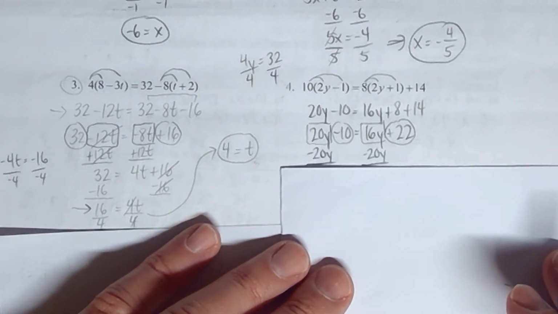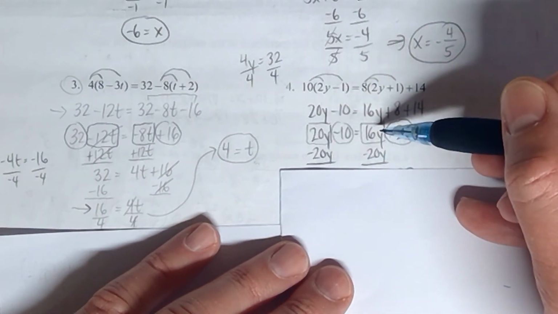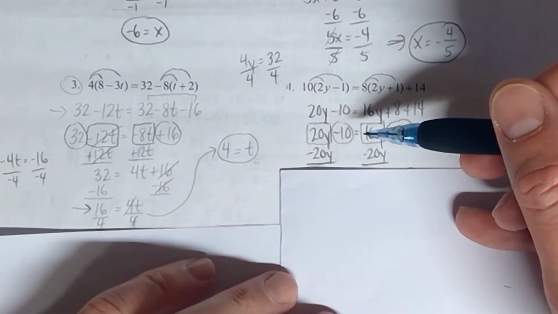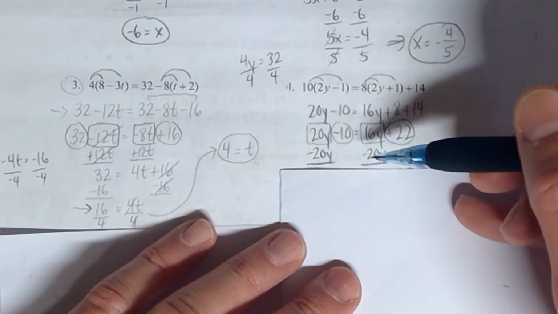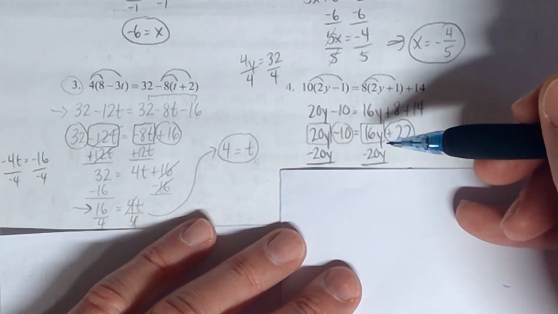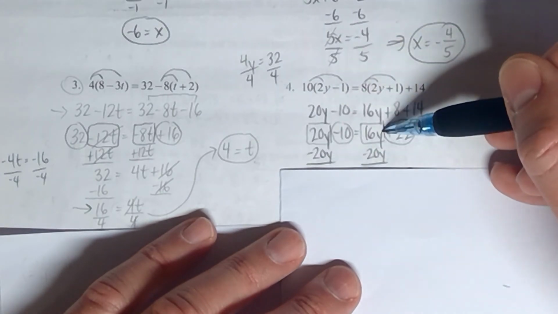I went ahead and moved the y terms. It's not an easier or harder way to do this normally, okay? So if you're wondering why I moved the y terms over to the right here, there is really no reason. I just had to pick something, okay? So I move that over.